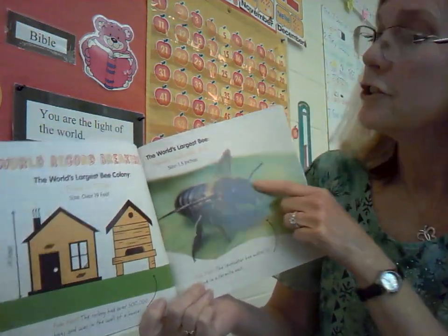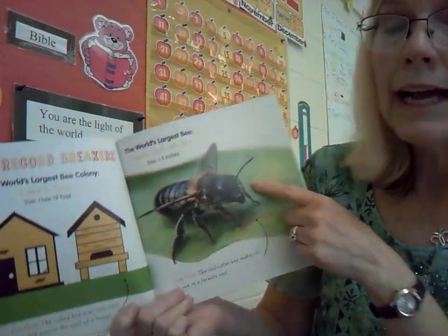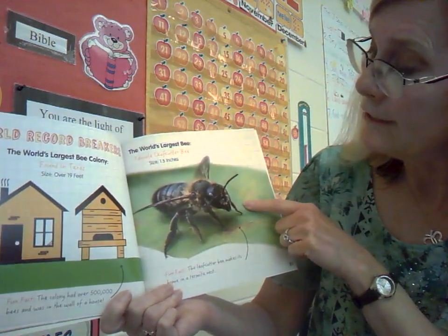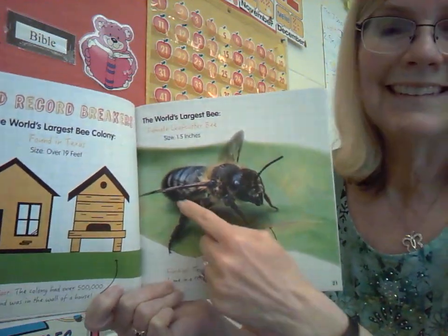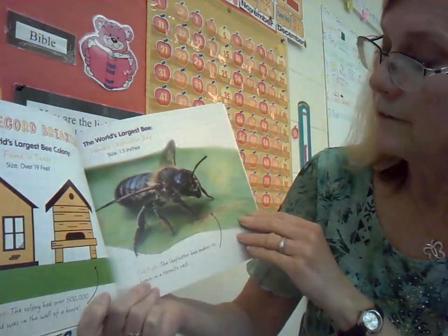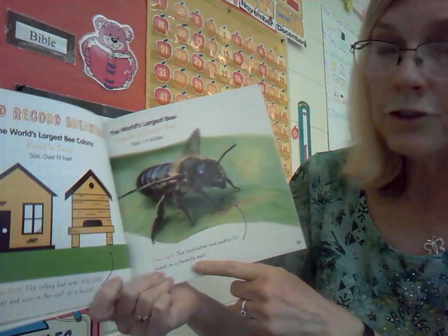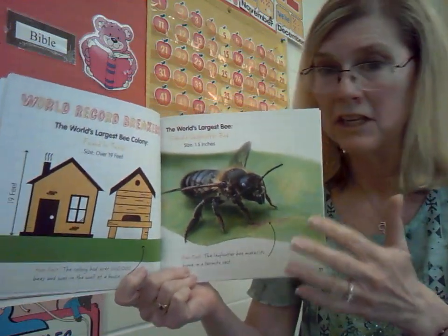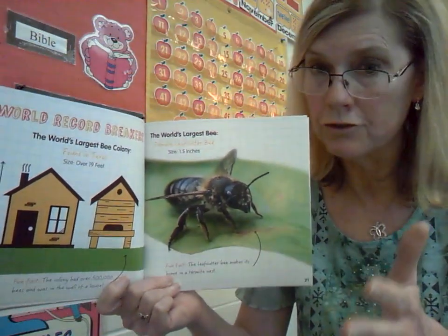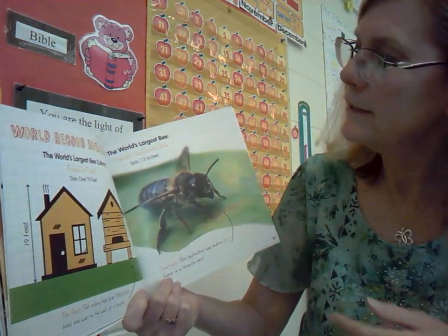The world's largest bee. It was a female leafcutter bee, size 1.5 inches. Now, of course, the picture makes it look much bigger. They just have a close-up with the camera there. Fun fact, the leafcutter bee makes its home in a termite nest. A termite, another kind of insect, which is another social insect. So that's where the leafcutter bees live.